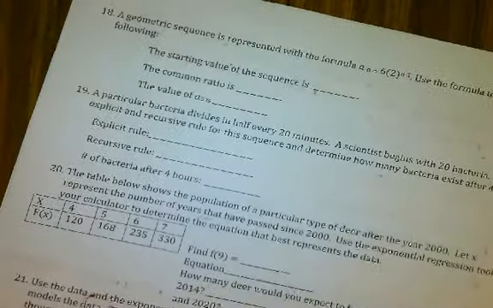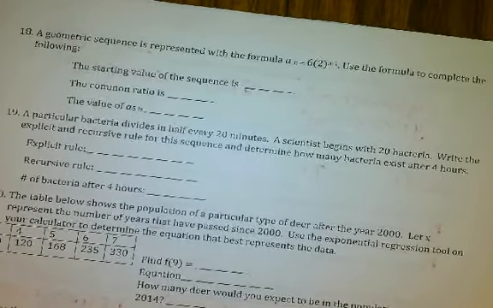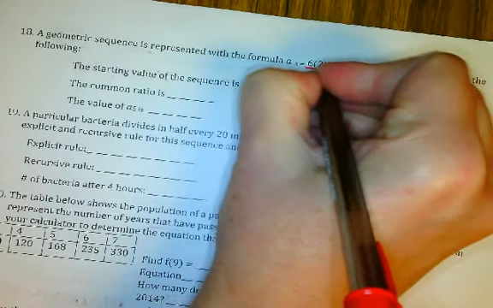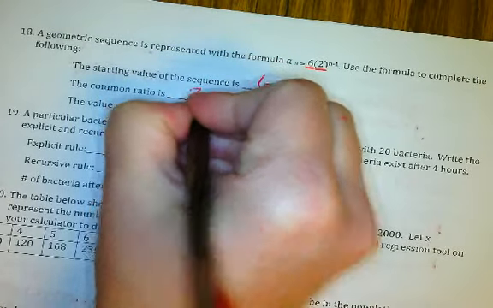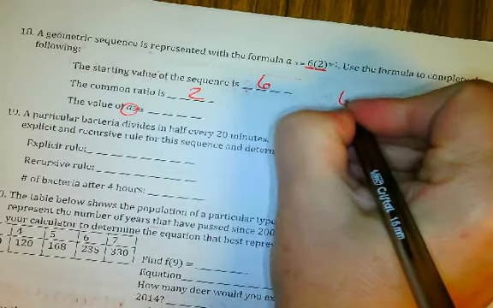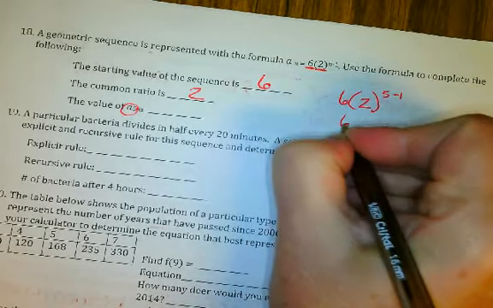All right, on this one here, we're doing a geometric sequence. And I just want you to make sure you know each of the parts of the explicit. So here I can tell my starting value is 6. It's going to be multiplying by 2, so that's my common ratio. And then they want me to find out when it's 5, what the fifth term would be. So here I would do 6, and then 2, and then 5 minus 1.